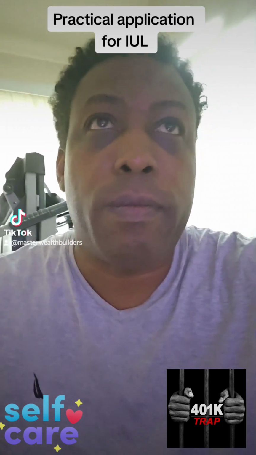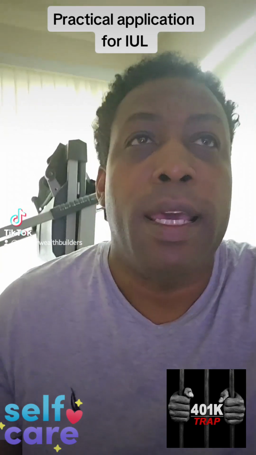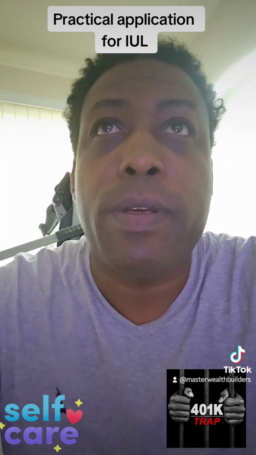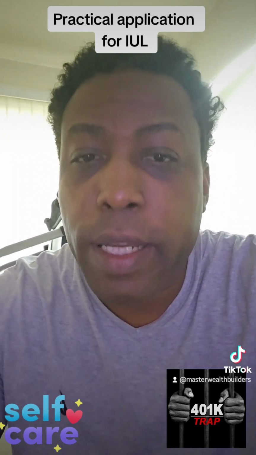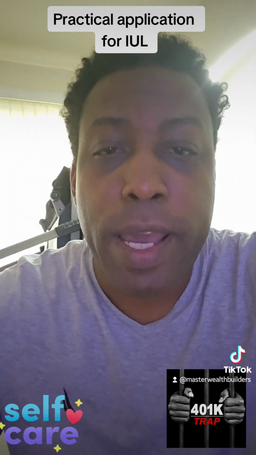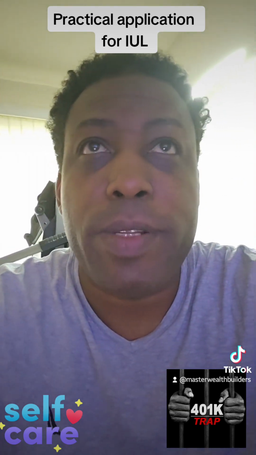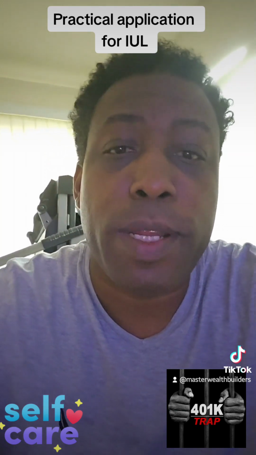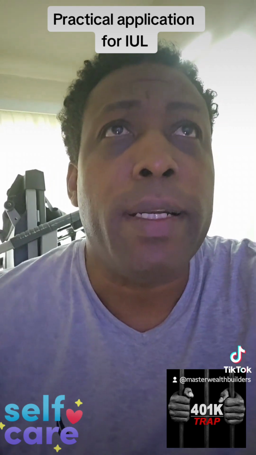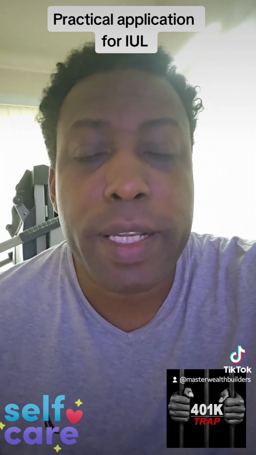Every policy has a MEC limit. It's the maximum amount that you can contribute into your life insurance policy. So in addition to paying your premiums, you take extra money, a bonus, a tax return, any extra money that you have, to contribute to that MEC limit. Typically MEC limits are anywhere between $10,000 and $20,000, depending on the amount of coverage in your policy.